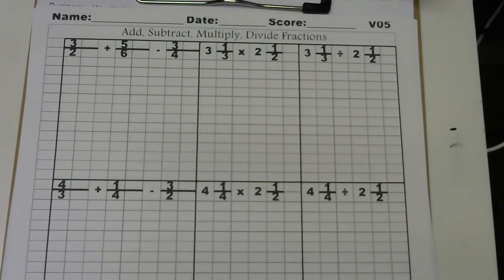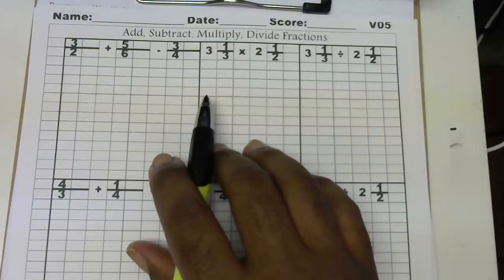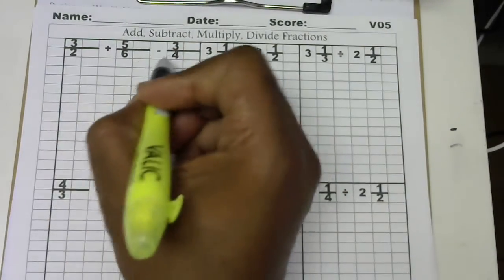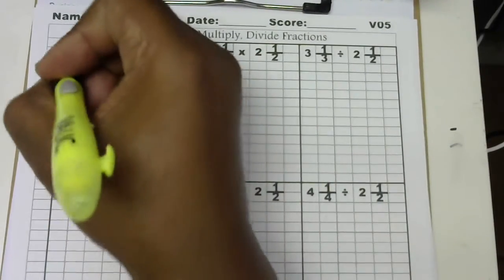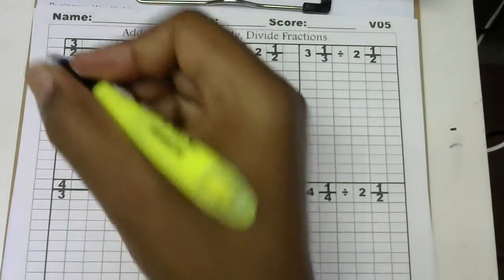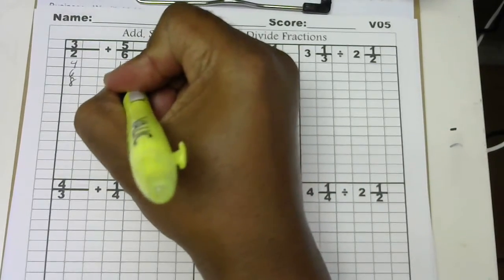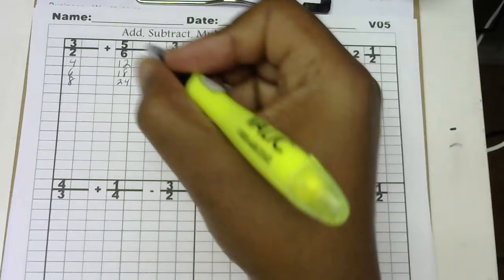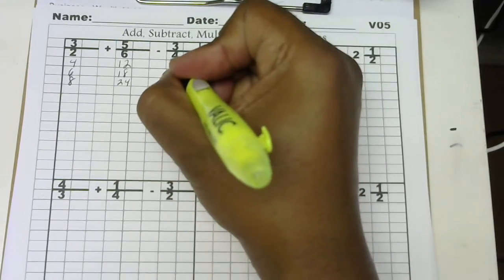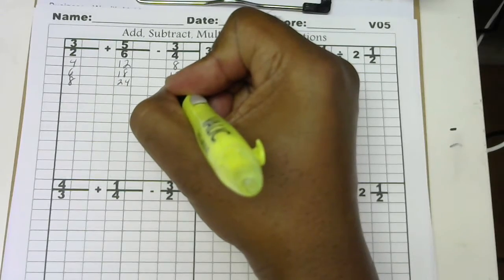Okay, this time we're going to be adding, subtracting, multiplying, and dividing fractions, but we're going to put a few more fractions here and put some mixed fractions as well. So for here we need common denominators to add and subtract. So we're going to write the 2 times tables, which is 2, 4, 6, and 8. My 6 times tables will be 6, 12, 18, and 24. And my 4 times tables will be 4, 8, 12, and 16.